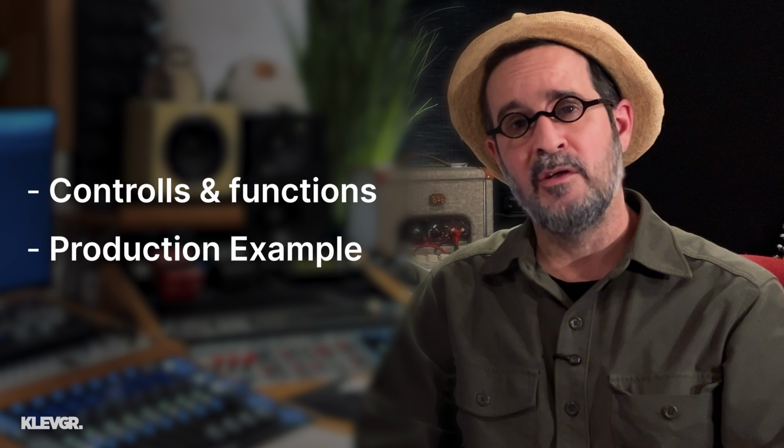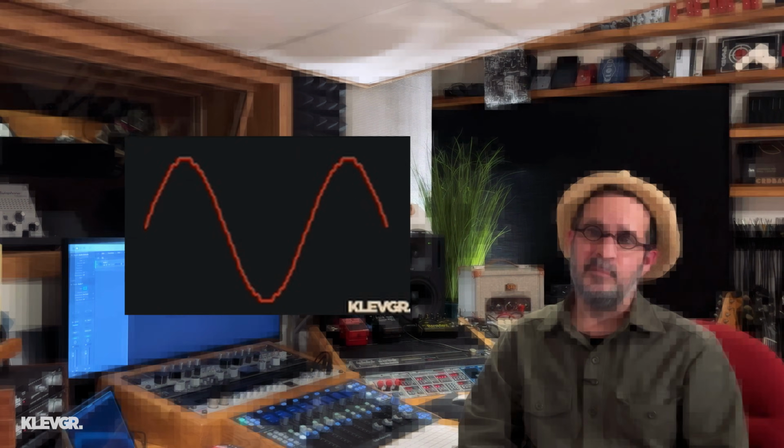Degrader in your productions. But before we get to that, I just want to give a short explanation of what a Bitcrusher is for those of you who aren't familiar with the concept yet. So bit crushing and resampling in this case is basically exactly what the name implies. It's the concept of degrading the audio signal by lowering the quality of the digital resolution.